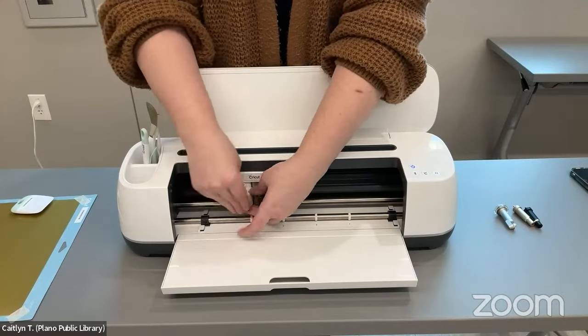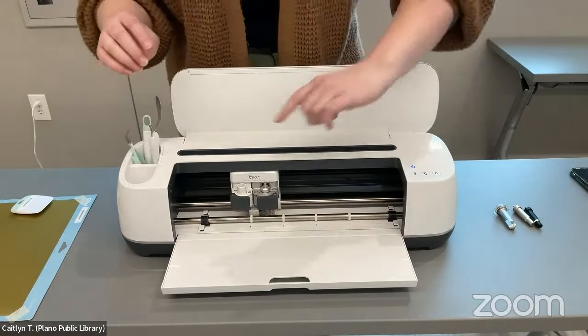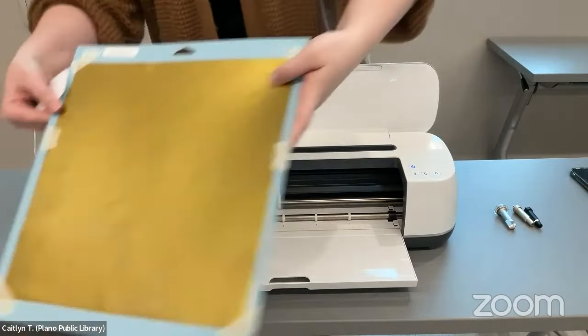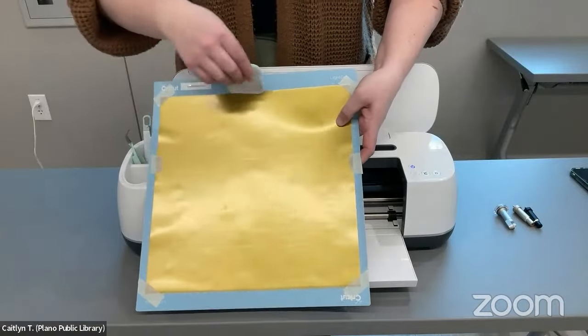And you pull that over until you hear that click again. All right, so we've got our tool in there. Now we have a mat. This is that scraper that I mentioned earlier.